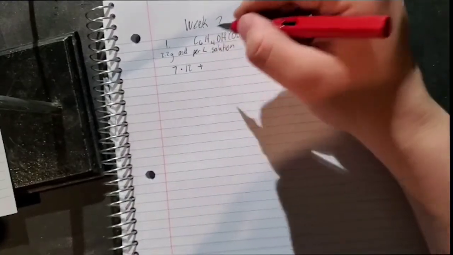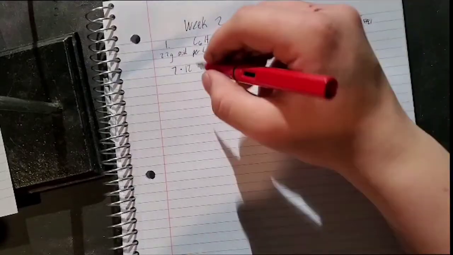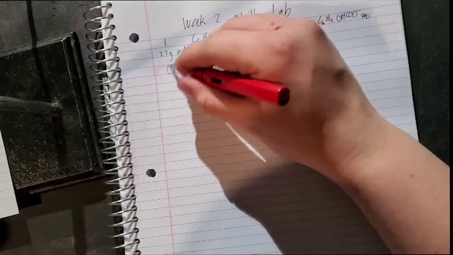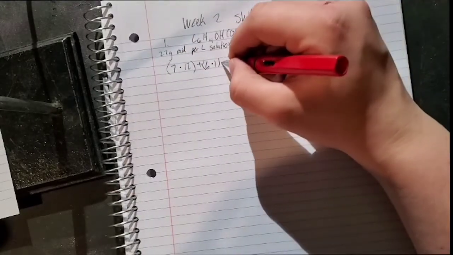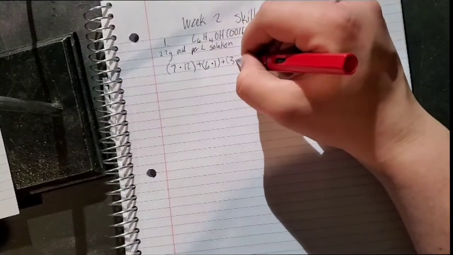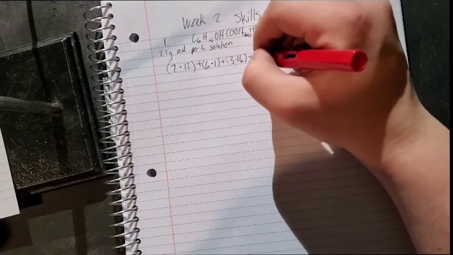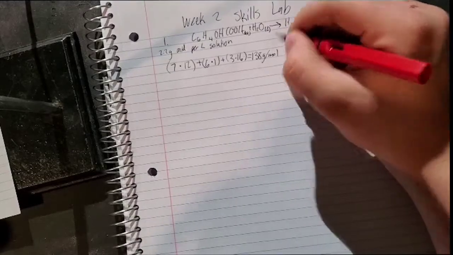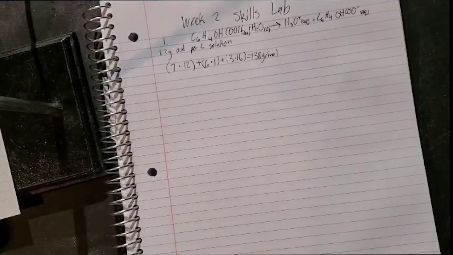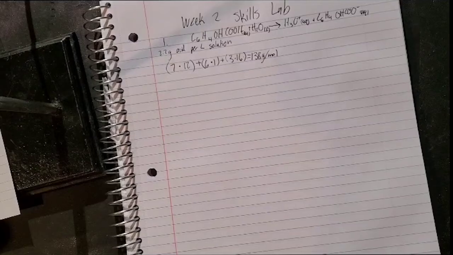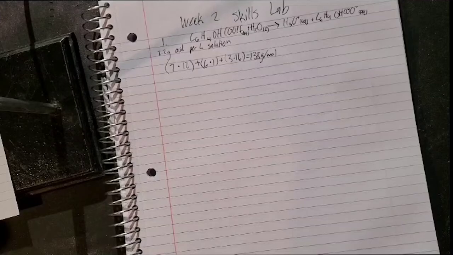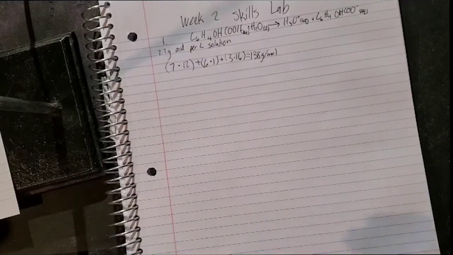Plus, we have 1, 2, 3, 4, 5, 6 hydrogens. So 6 times 1. Put this in parentheses. And then we have 3 oxygens. So plus 3 times 16. And that should give us an answer of 138 grams per mole. Go ahead and double check that with my calculator. So now we have the molar mass.